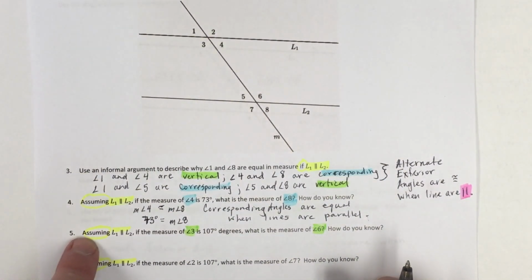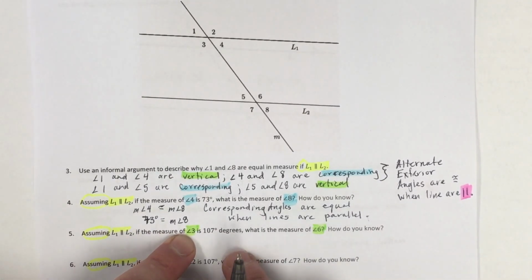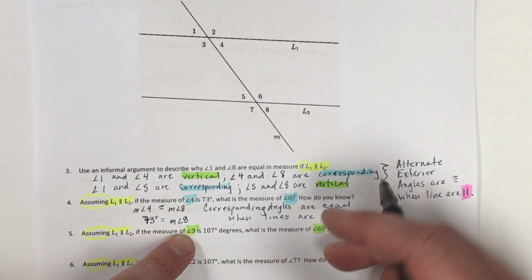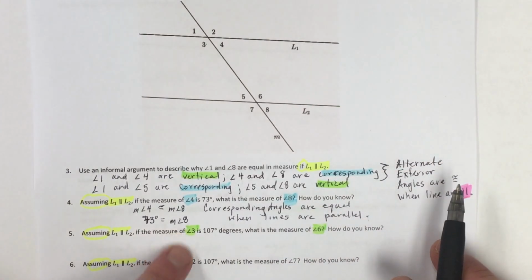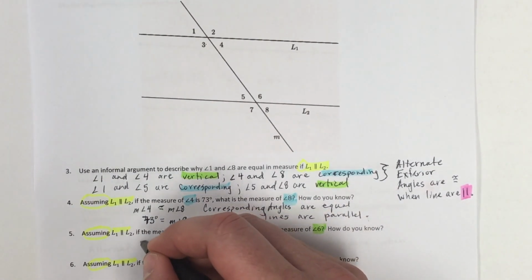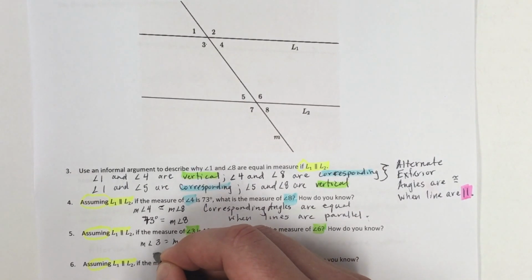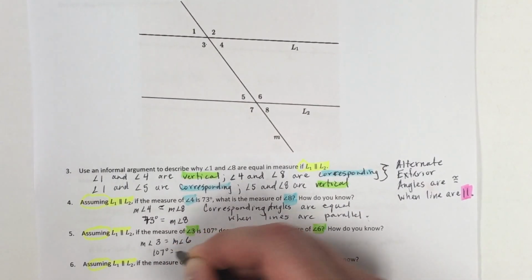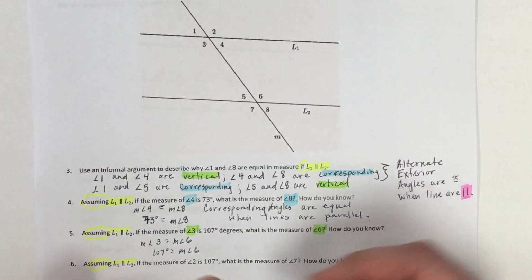Going on to number 5, assuming lines 1 and 2 are parallel, the measure of angle 3 is 107 degrees. What is the measure of angle 6? Well, if I go up to my diagram, I look at angle 3 and angle 6, I understand that they're alternate interior angles. So the measure of angle 3 must equal the measure of angle 6. The measure of angle 3 is 107 degrees, so the measure of angle 6 must also be 107 degrees.